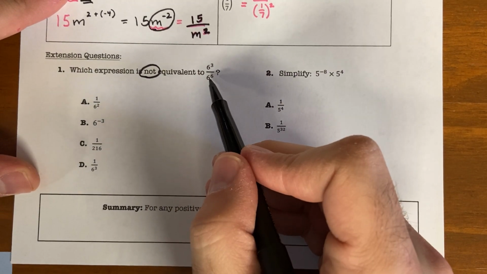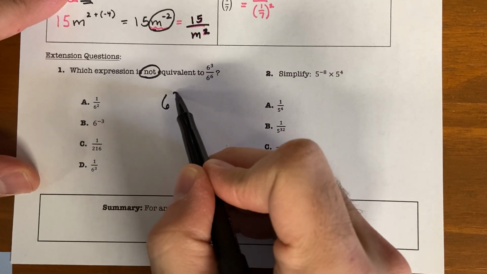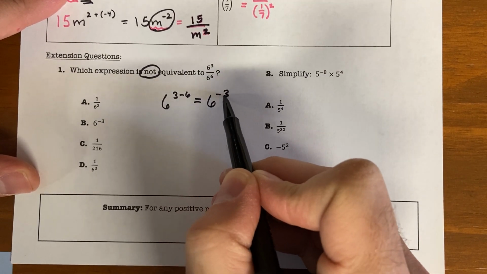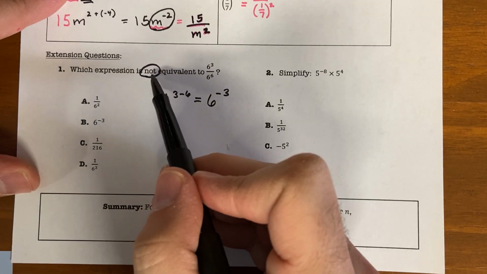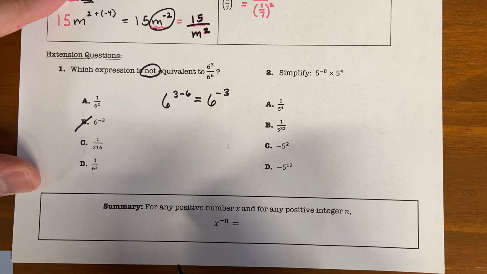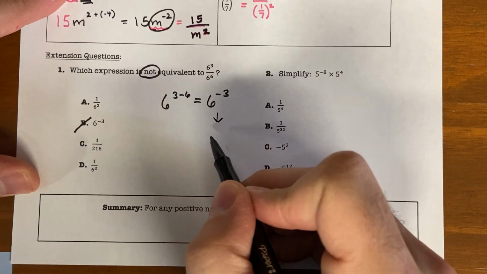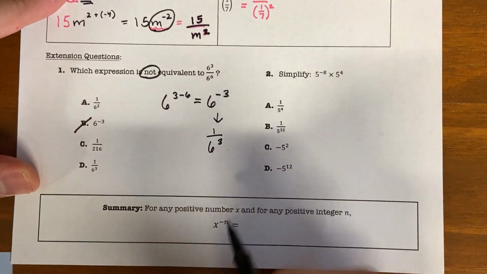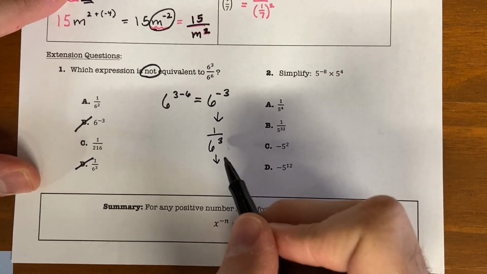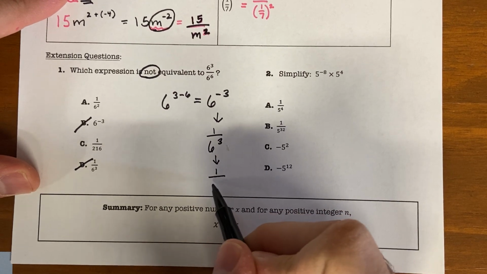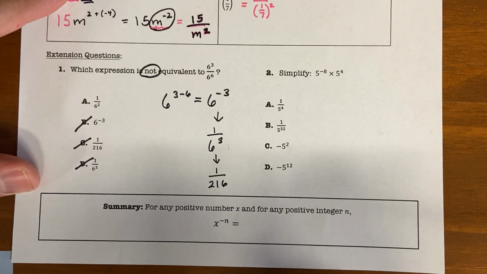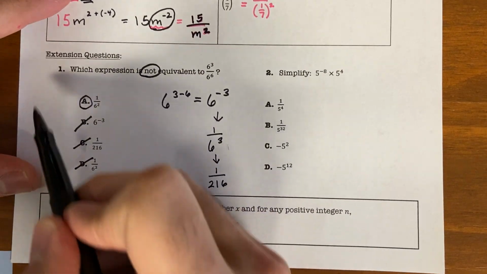So if I use my laws of exponent rules, I'm going to subtract 3 minus 6 since they are the same base, and I get 6 to the negative third power. Well, I see that answer. I want the one that's not equivalent, so that one clearly is not the answer. If I rewrite this as a positive exponent, I have 1 over 6 to the third power. If I evaluate 6 to the third power, or 6 times 6 times 6, I get 216, so it's not choice C. So by process of elimination, I get choice A as my answer.